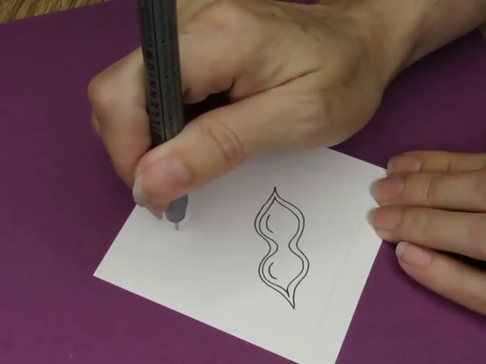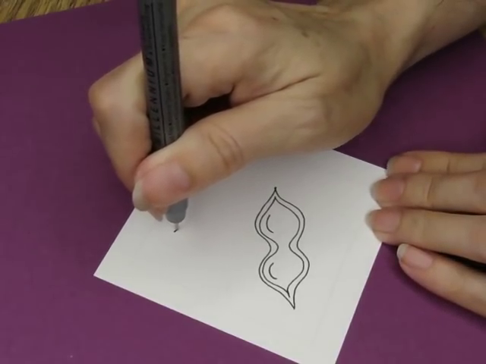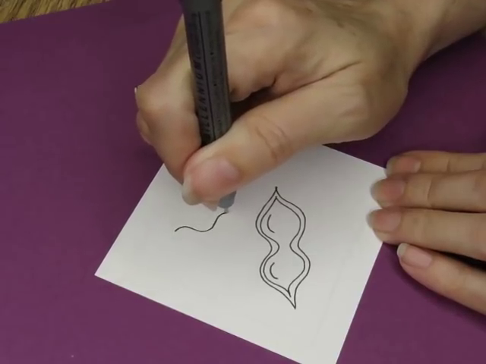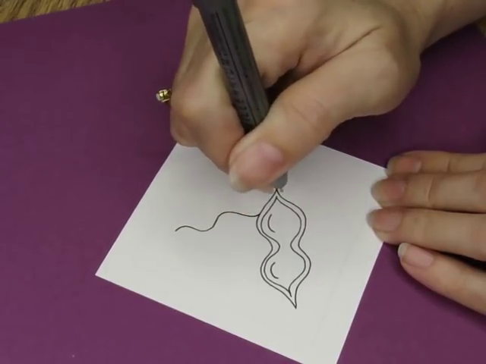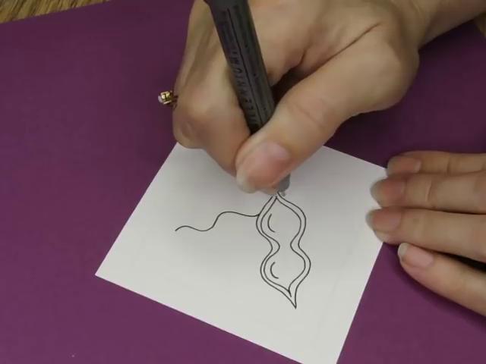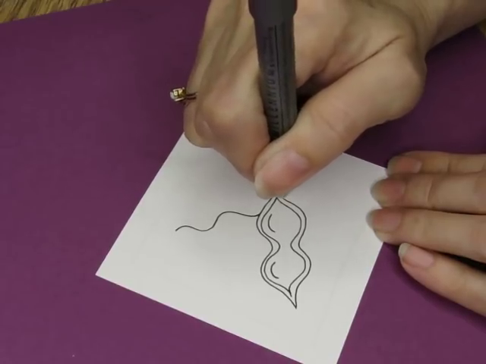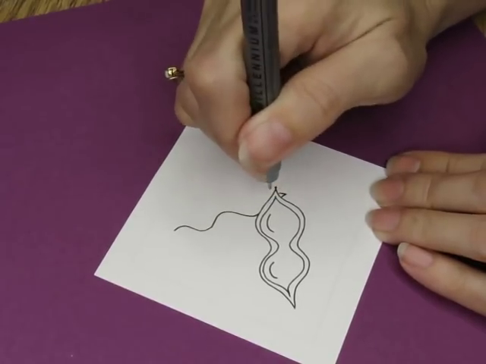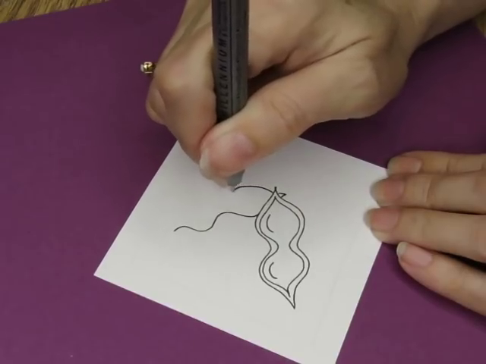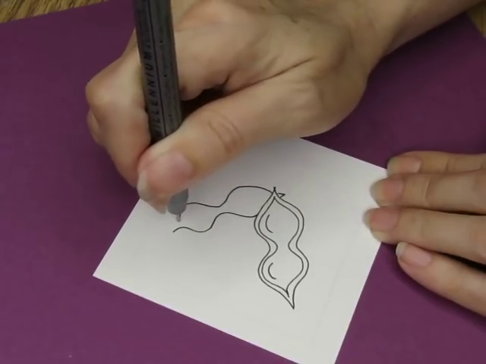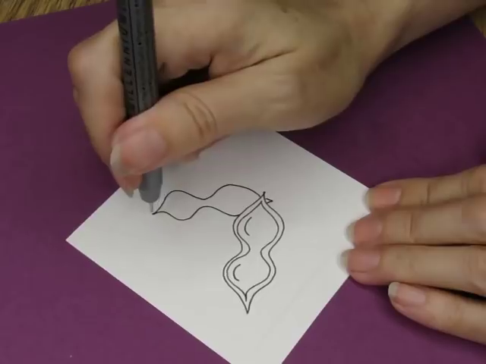I'm going to start here, and I'm going to come in and out, and that's just going to go behind and maybe stick out right there. Like that.